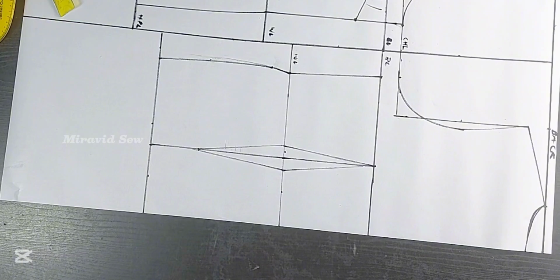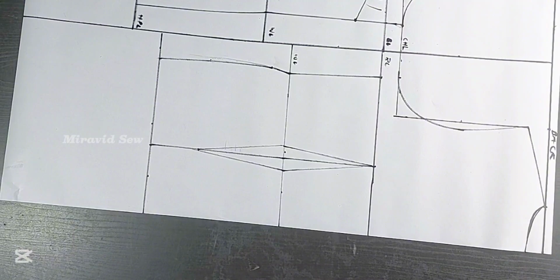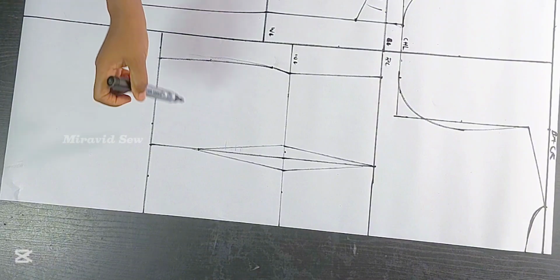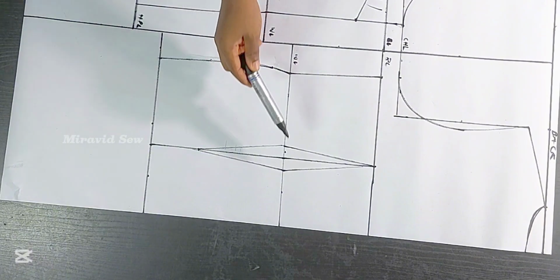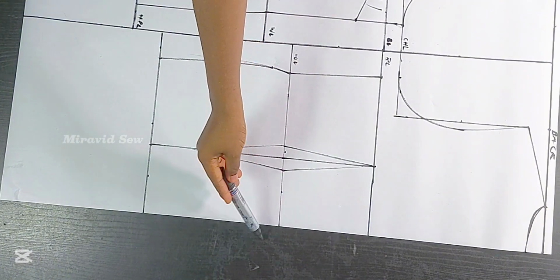So guys, this is our basic bodice. Next thing we're going to do now is to create our zipper bulge tightening. Zipper bulge tightening is simply the elimination of a bulge on that zipper area, especially on the back waistline. If you don't do this, when you make an outfit, you realize that your zipper is bulging out.